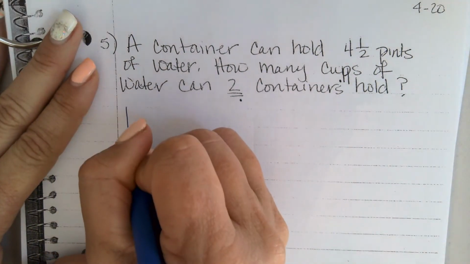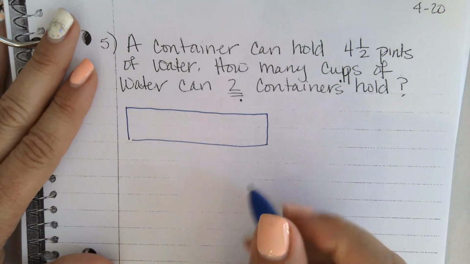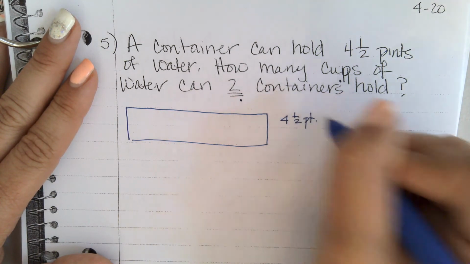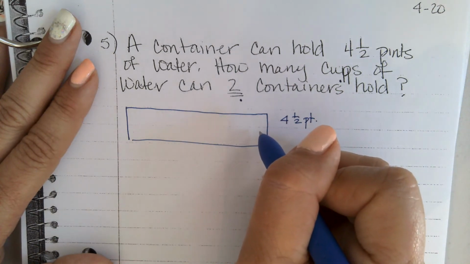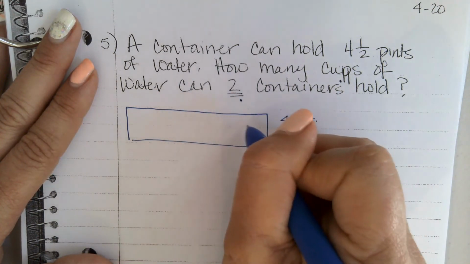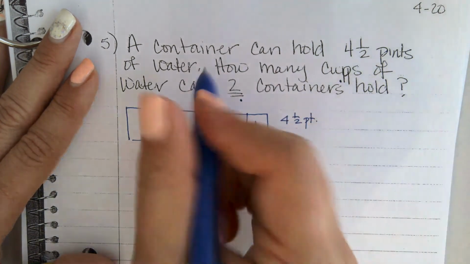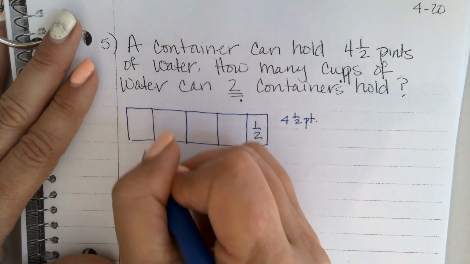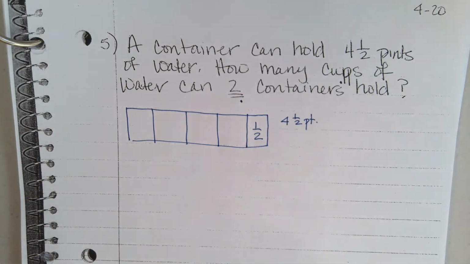So let's just start off. Let's just draw a picture. Here's a tape diagram of, this is 4.5 pints right here. How many cups? So I want to know how many cups are in here. So here is my half. I'm going to mark off my half. Then, how many pints? So let's go back and start thinking about what we know.